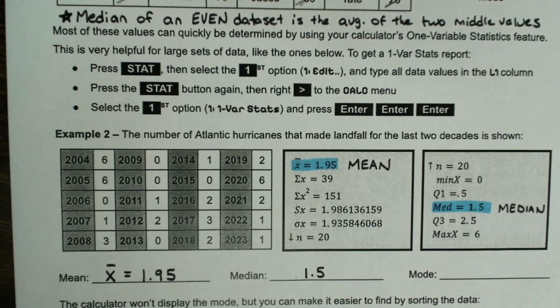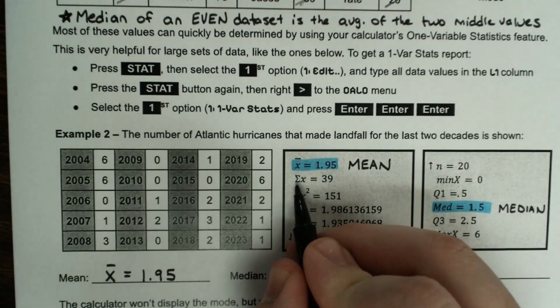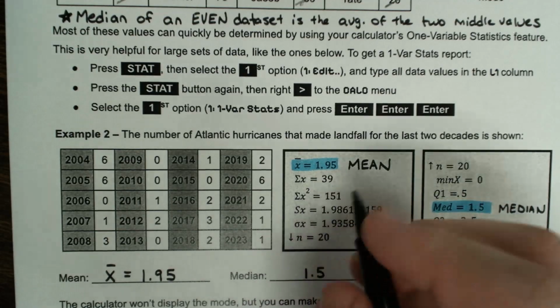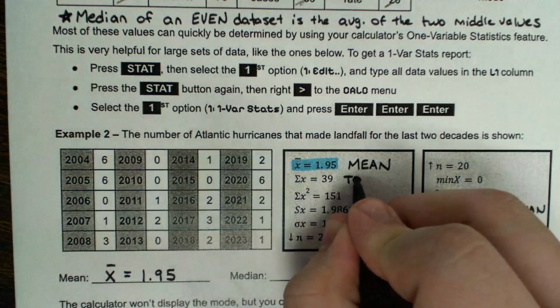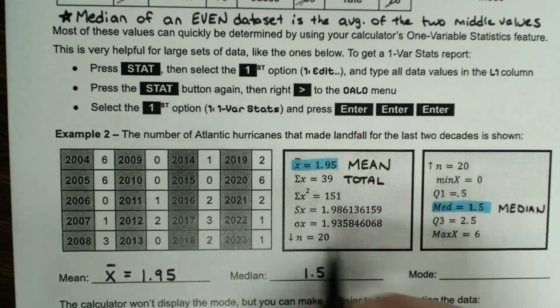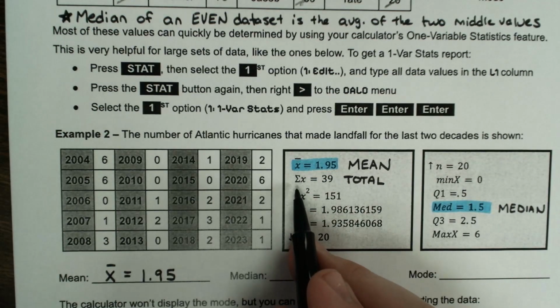Now we're going to work with some of these other numbers in a little while, not today though. Another one that I want to point out, this next one, that weird looking Σx, is just your total. That weird looking symbol, don't laugh because y'all's generation has changed the meaning of this word, is the letter sigma. Okay?